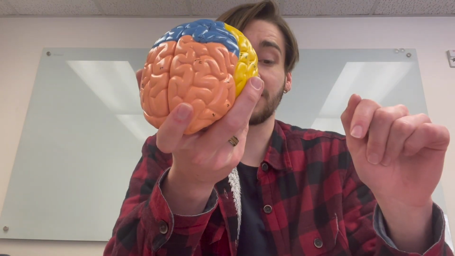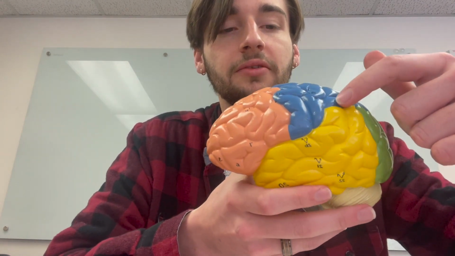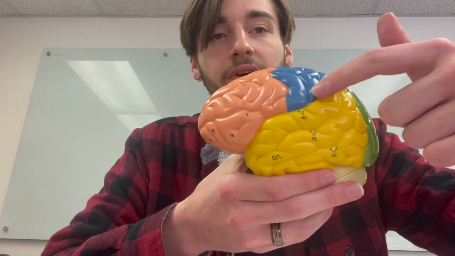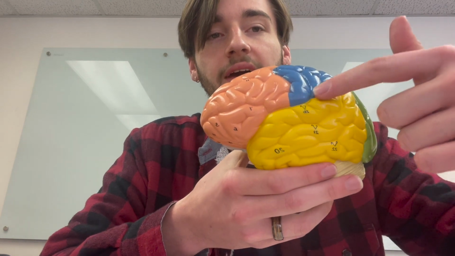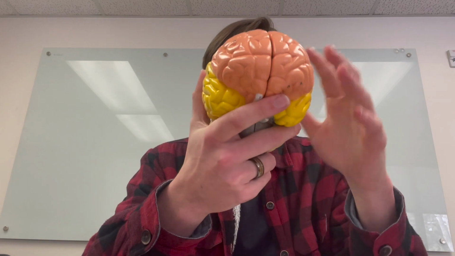Next, we've got the lateral sulcus. The lateral sulcus is going to separate the temporal lobes from the rest of the other lobes found in our brain, right? So we've got this lateral sulcus right there, separating the temporal lobe from the frontal and the parietal lobes. All right, so that's the lateral sulcus.